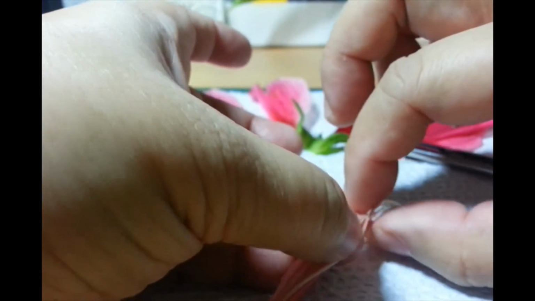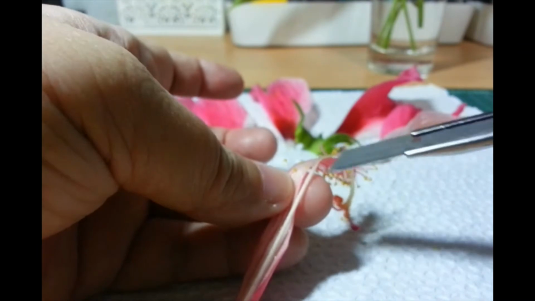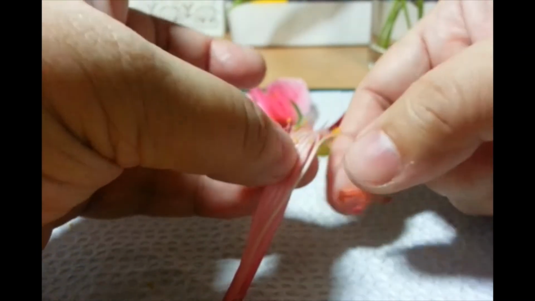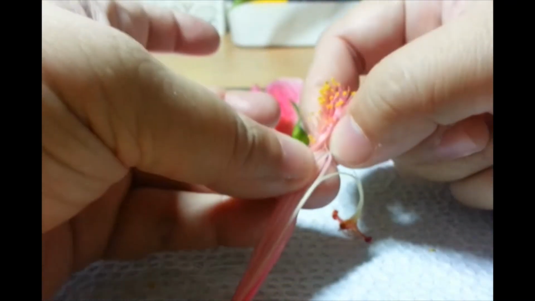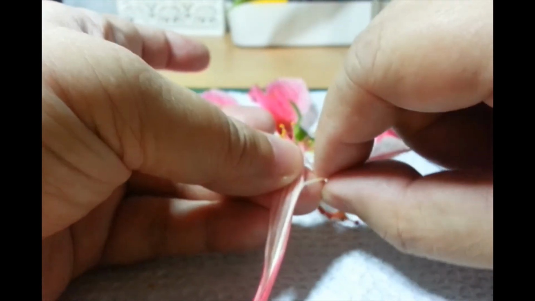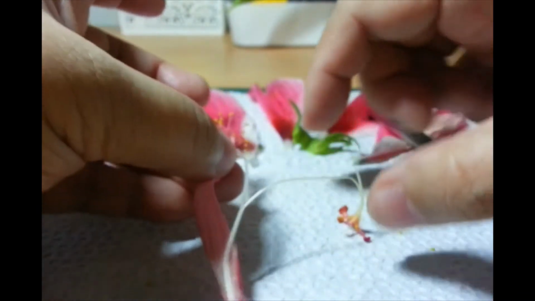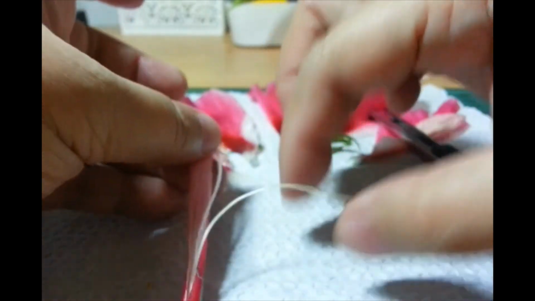Sorry. Nakahalang yung kamay ko. So, this is the female part. Ay. Medyo nakadikit pa siya dun sa... May nakabalot pa siya. Okay. Look, there.